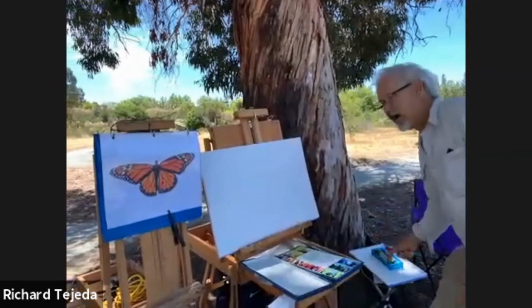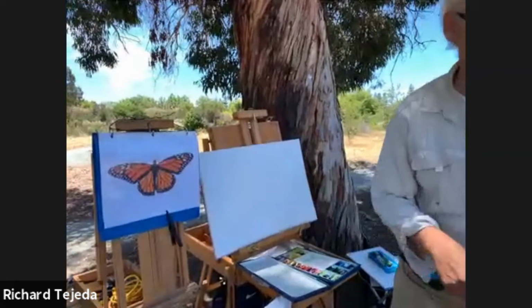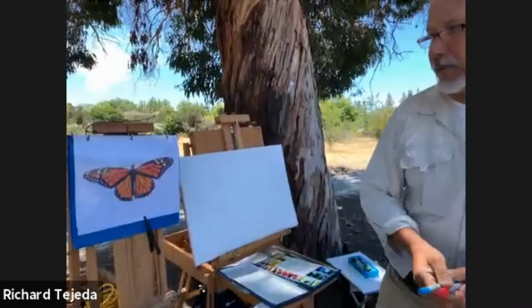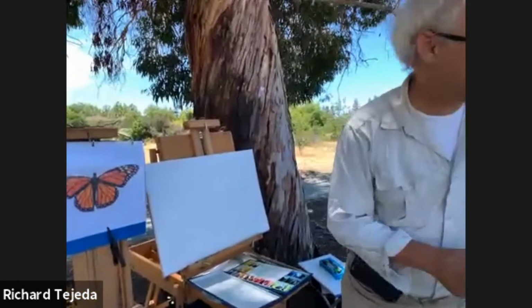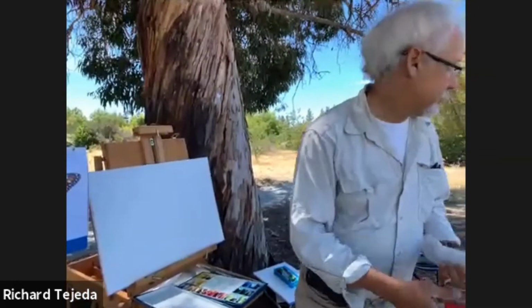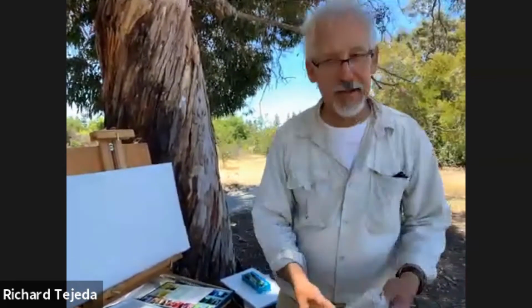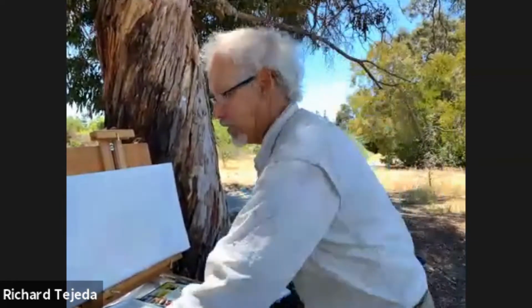Okay, so after I've done that, I'm going to paint and add the color. But basically, I'm going to be drawing first. So that's all you need right now: some drawing materials and some paper.